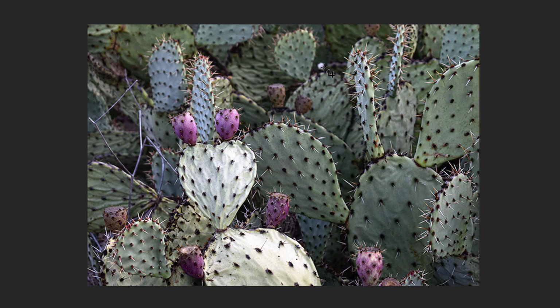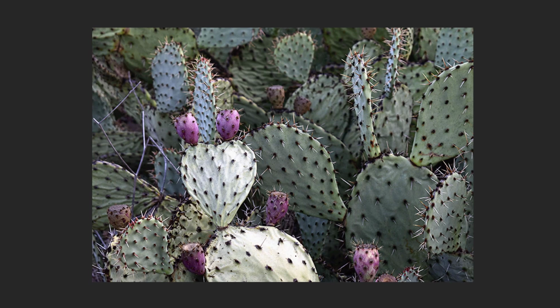I think I would get rid of this little hot spot. It's a natural thing, but it is a little distracting, so I'm going to come in with the spot healing brush and just take it down. This is really a nice shot. By the way, this would make a nice wall hanging piece, maybe a nice canvas portrait. So good job, very good job.